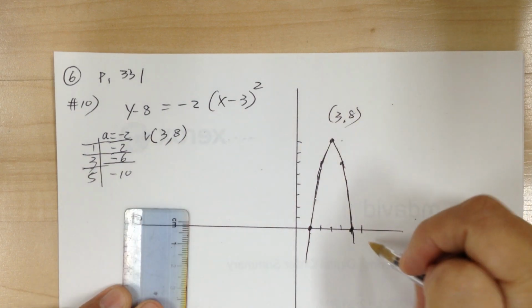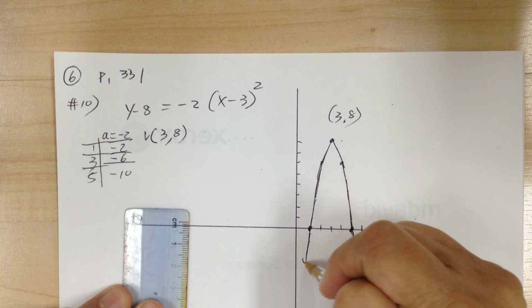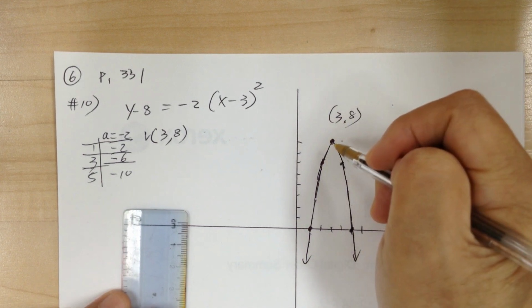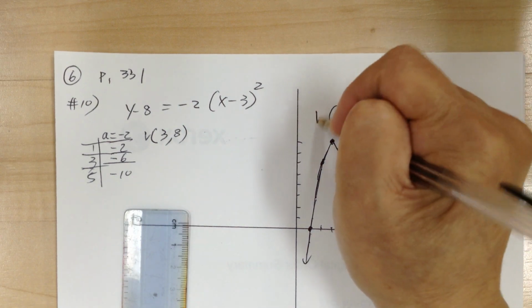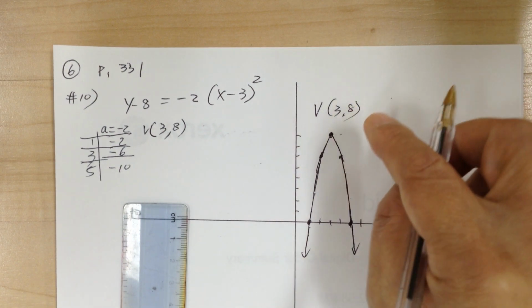And next one is negative 10. It's going to be too much already, so you can just stop right over here. Okay, so you have to label important stuff. So that's the vertex. You have to label, make sure you follow the instruction.